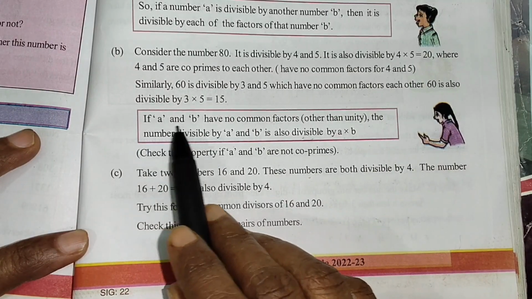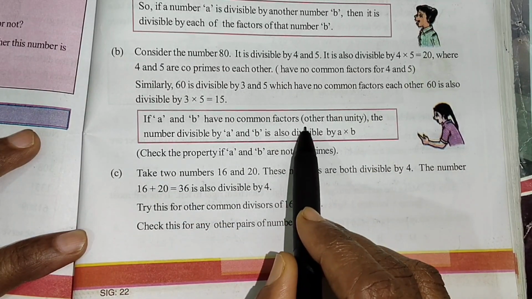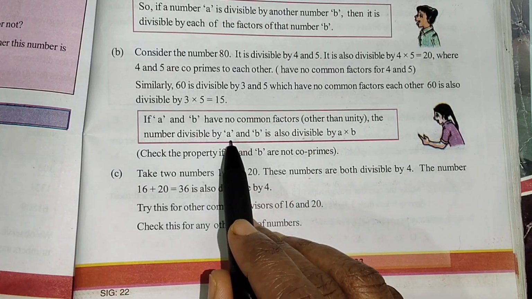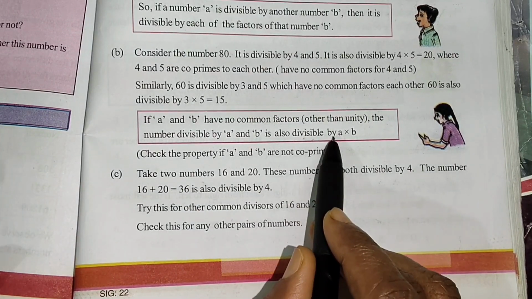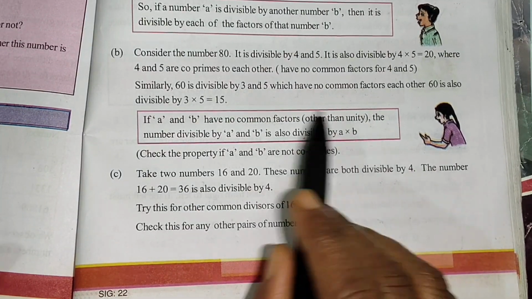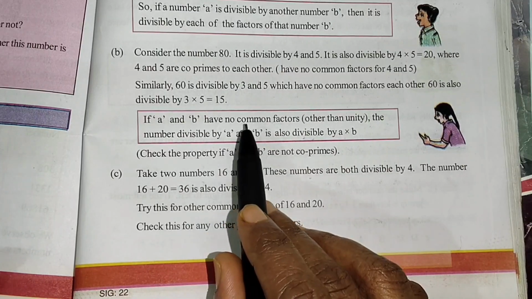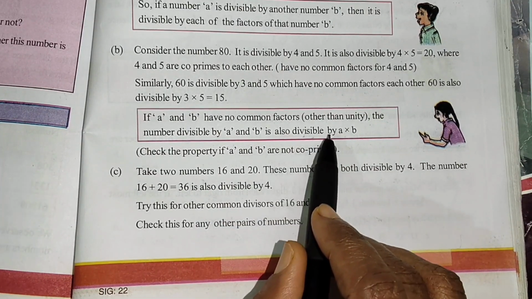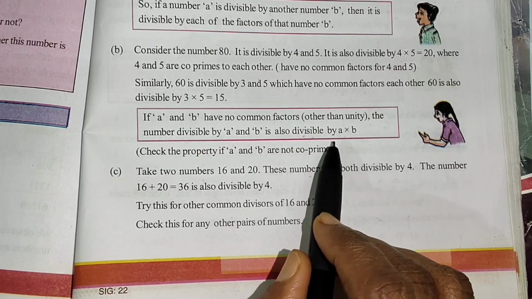Next, if a and b have no common factors, the number that is divisible by a and b is also divisible by a into b. So here a, b have no common factors. The number is divisible by a and b. Here the product a into b is also divisible.